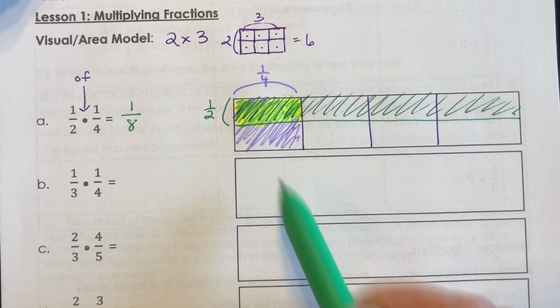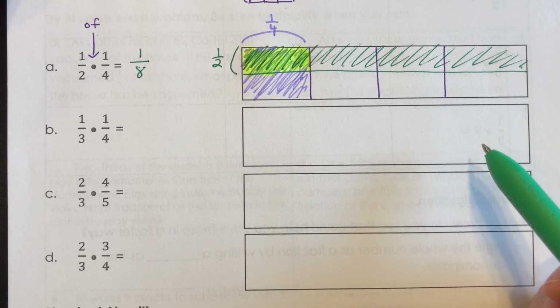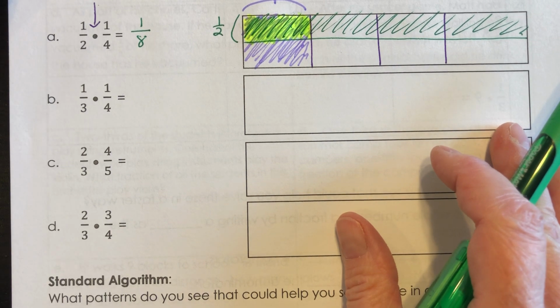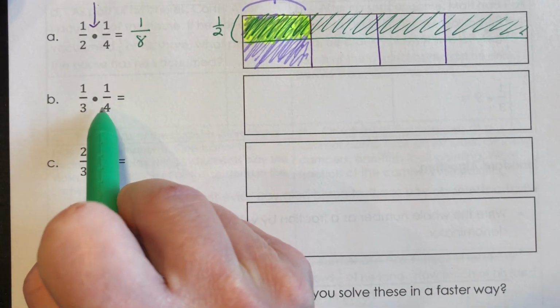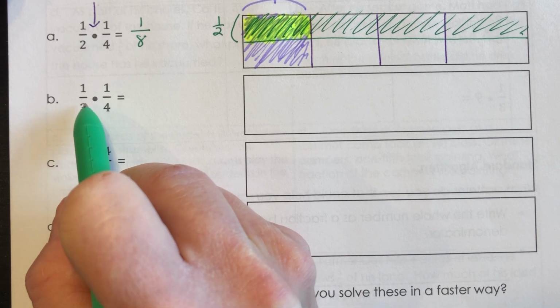Okay, let's try another one. We've got 3 more, and then you'll see this in your bell work throughout the week as well, starting tomorrow. All right, 1/3 of 1/4. That's what this multiplication sign means, 1/3 of 1/4.